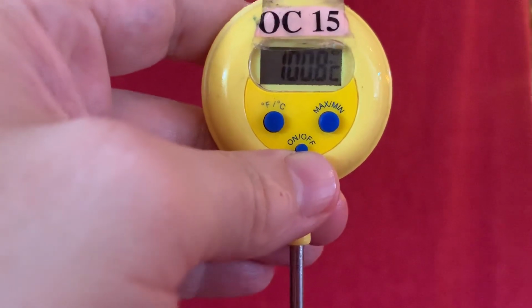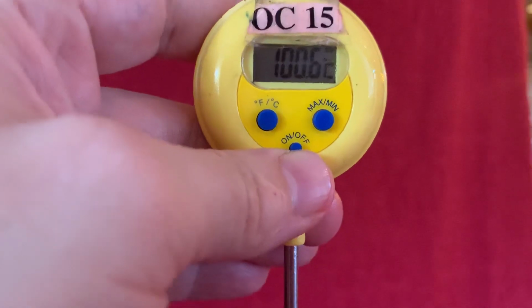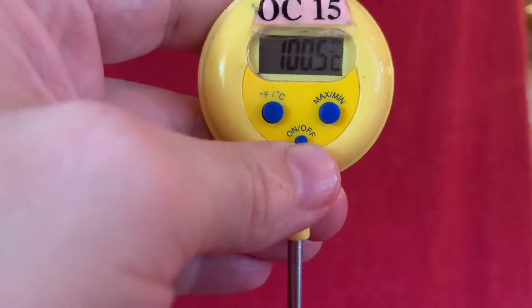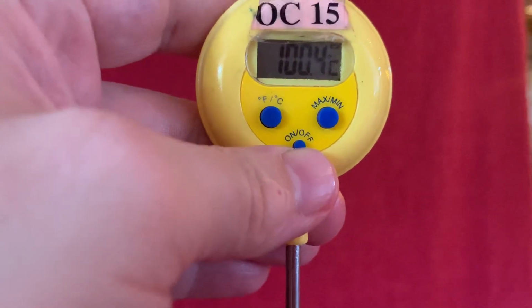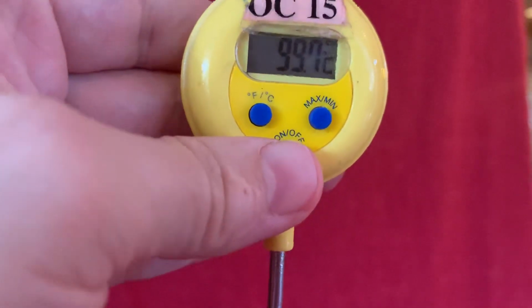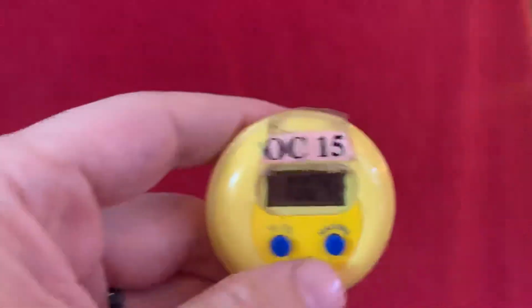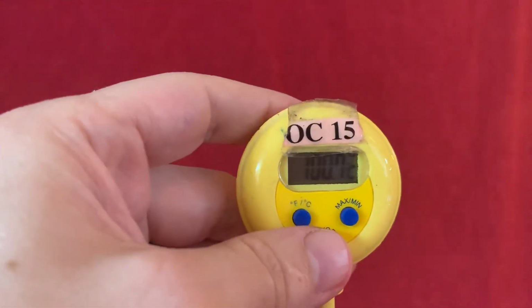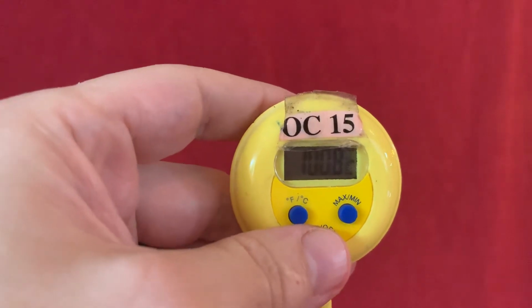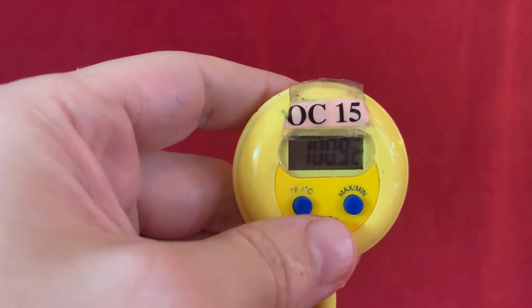See that this thermometer seems to be telling us that our boiling water is approximately, not settling down to a single temperature. There we go.